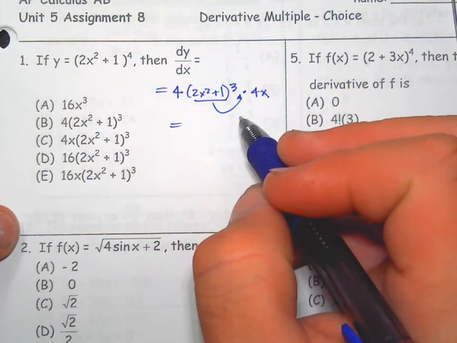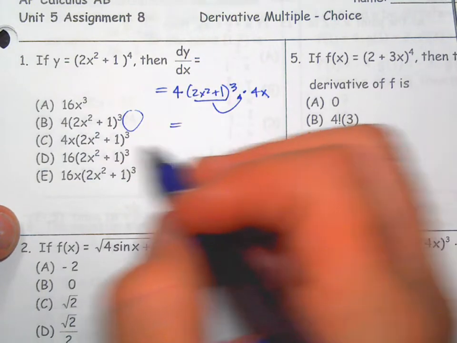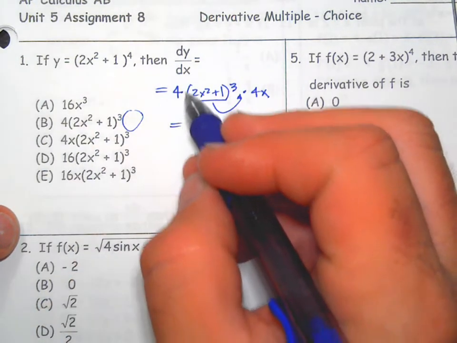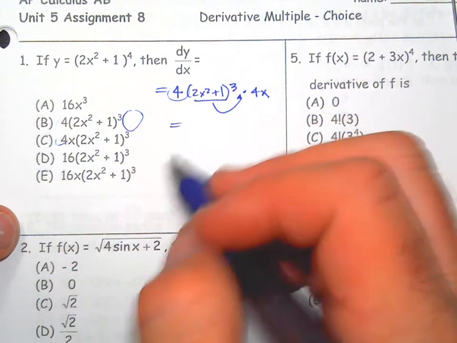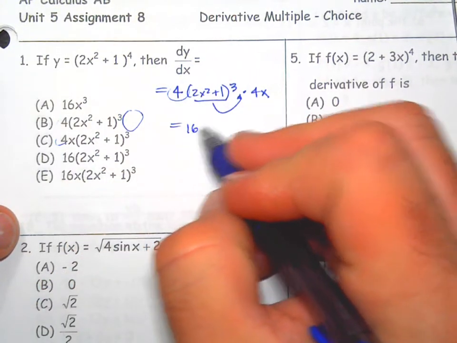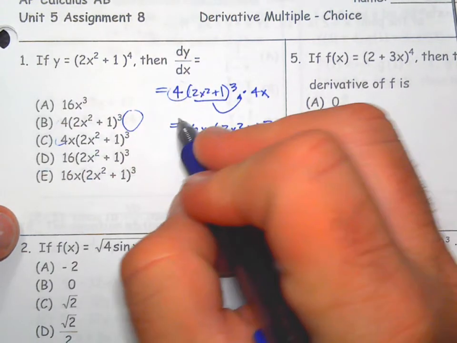Now, there's some answers on here, like this person forgot the chain rule. This person did the chain rule, but maybe forgot to do the 4 in front. There's a variety of different things, but this is going to be 16x times (2x squared plus 1) cubed.